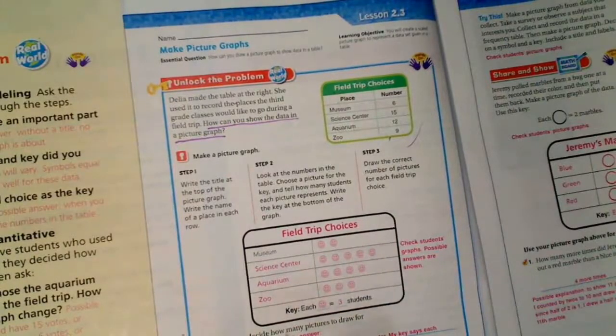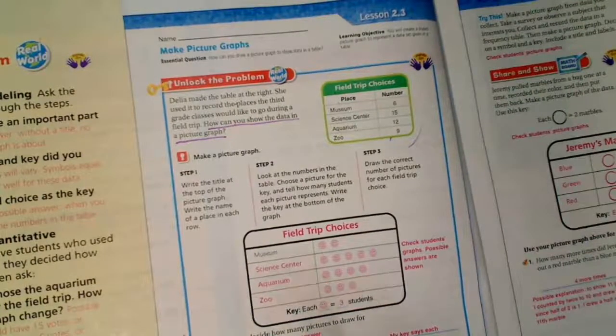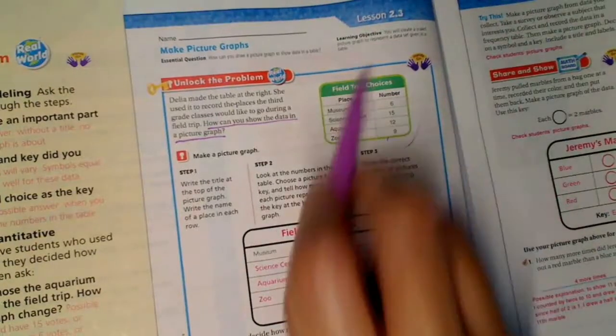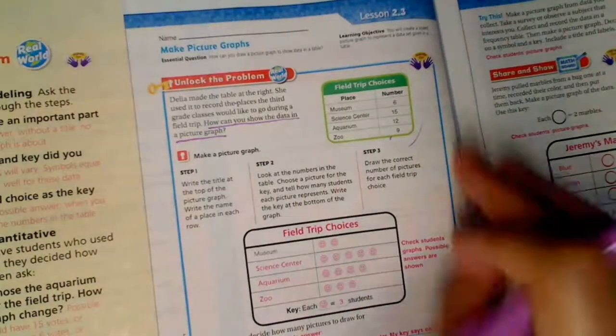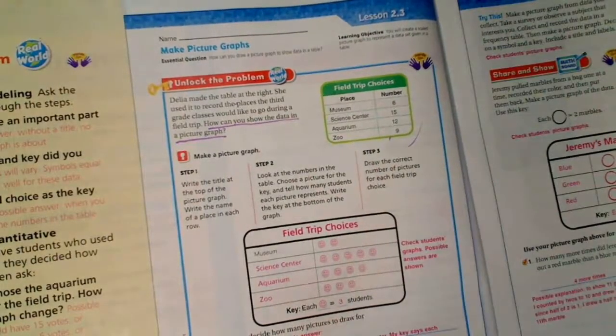How did you decide how many pictures to draw for the Science Center? How did I come up with the number 3? I looked for a number that they all had in common. And I can make all these numbers by adding 3. That's how I found my answer.